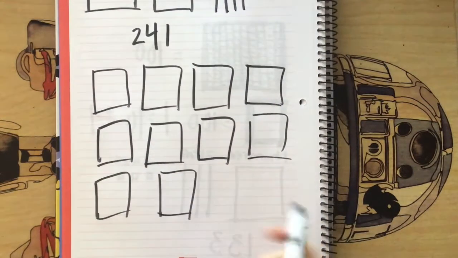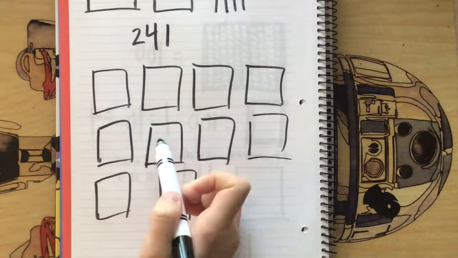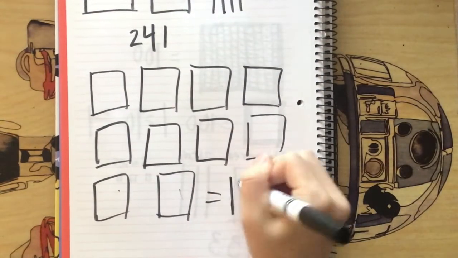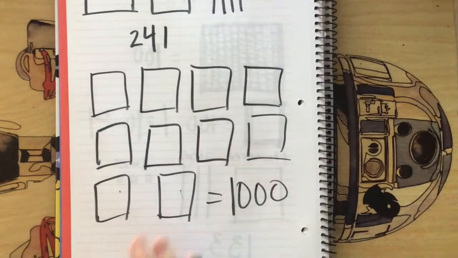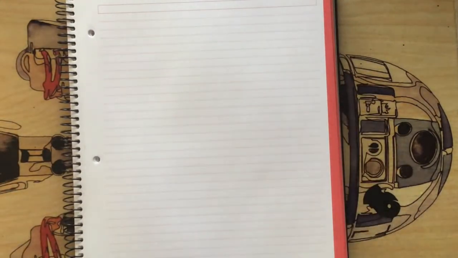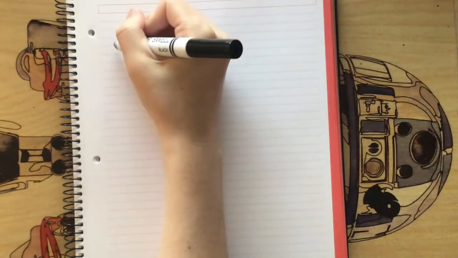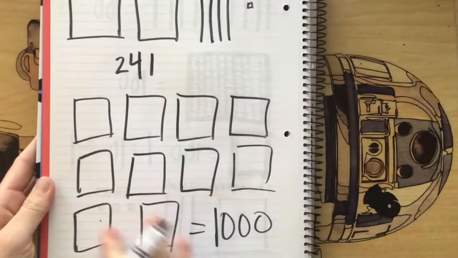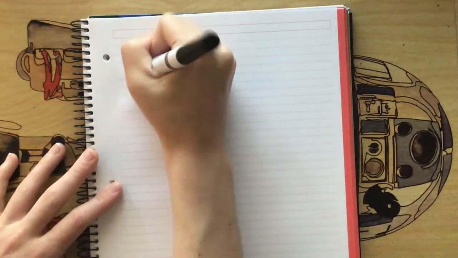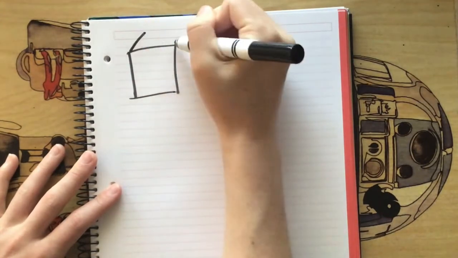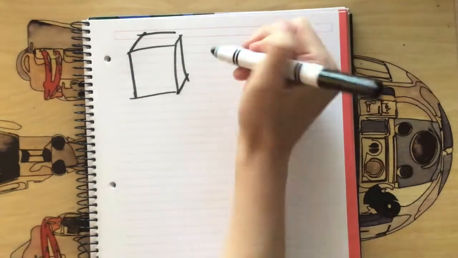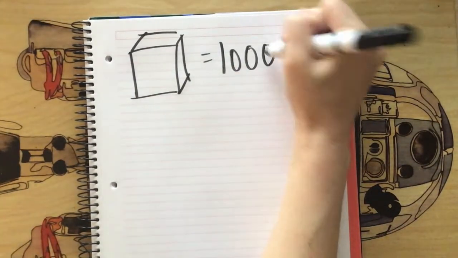So when we get to 1,000, we take 1, 2, 3, 4, 5, 6, 7, 8, 9, 10. We take 10 hundreds to make 1,000. What does that look like on paper? Well, it's hard to draw on paper because we're actually getting more in depth. What we do is when we combine all 10 of these squares, it creates a cube.